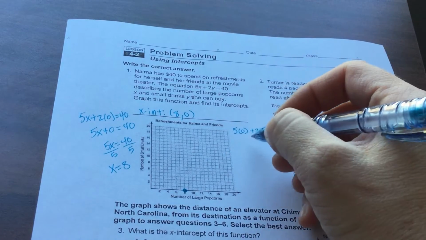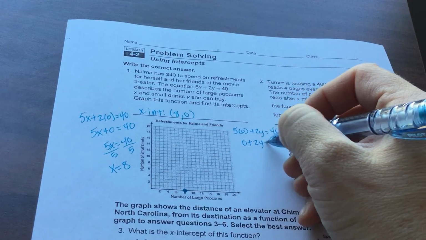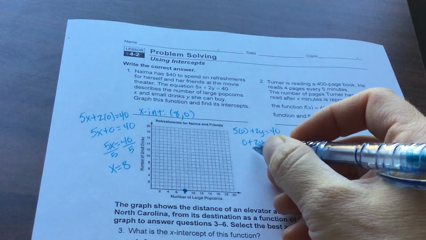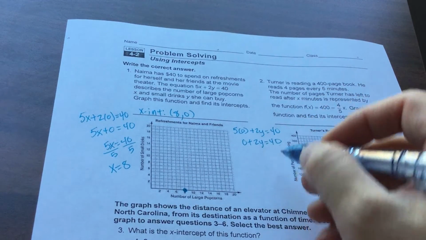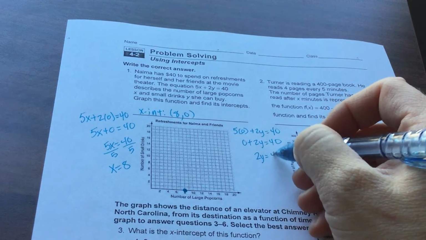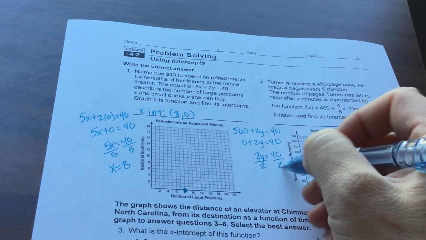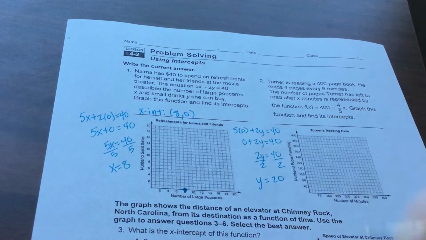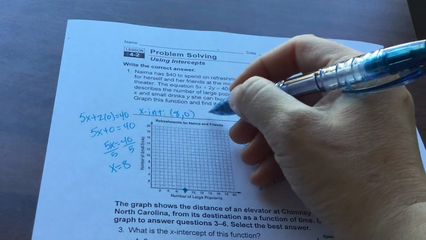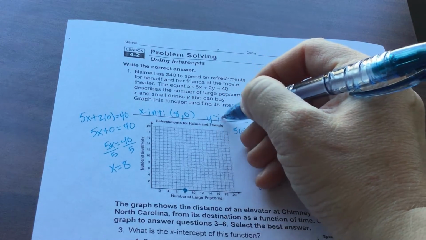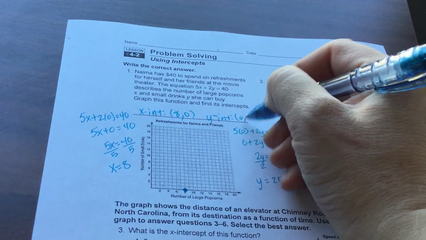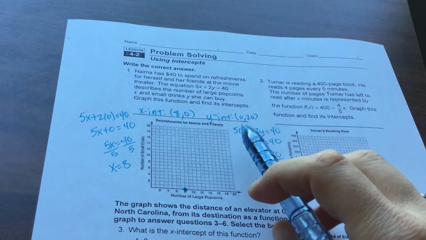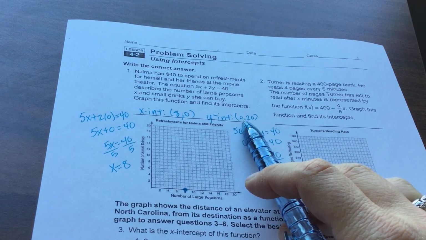So 5 times 0 is 0. And then 0 plus 2y is 2y. And divide by 2, and y would equal 20. So that's my y-intercept. And the coordinates for that would be 0, 20, because remember the y-intercept is where x is 0.